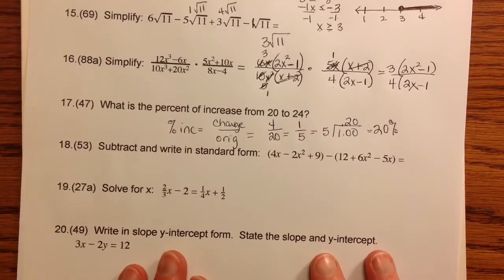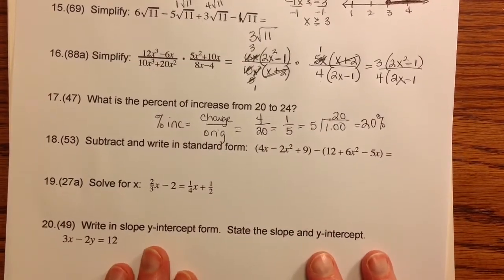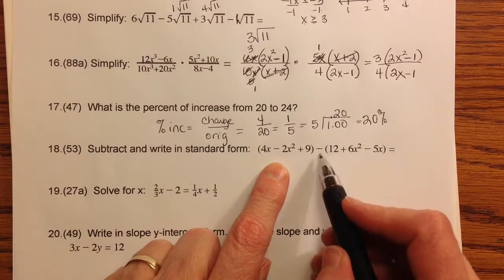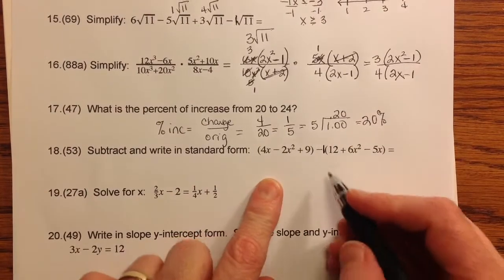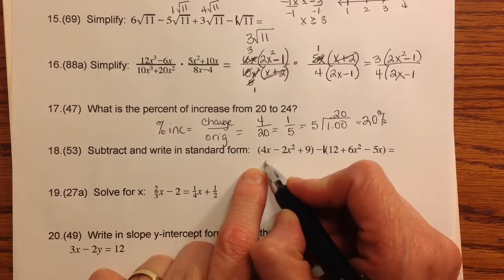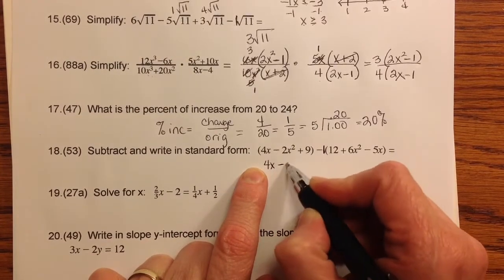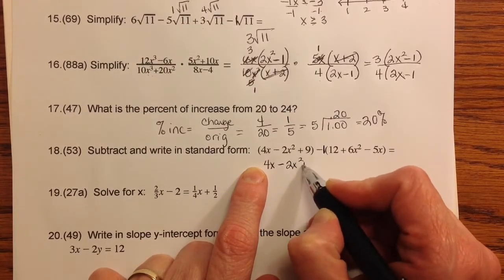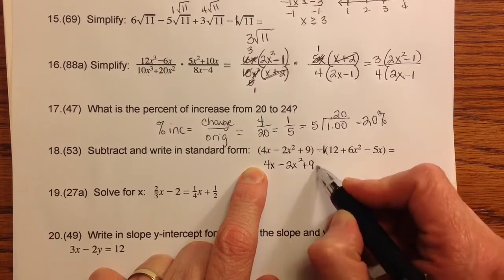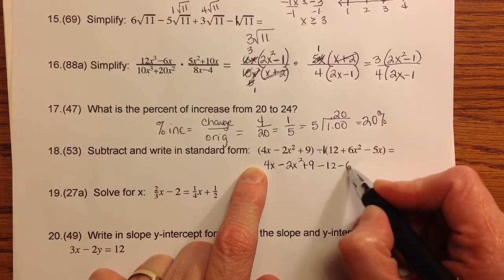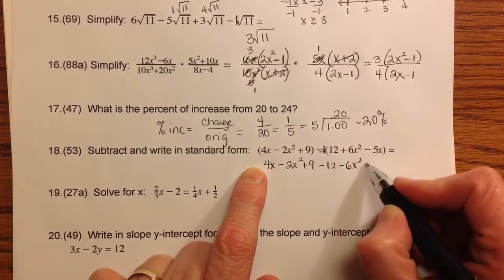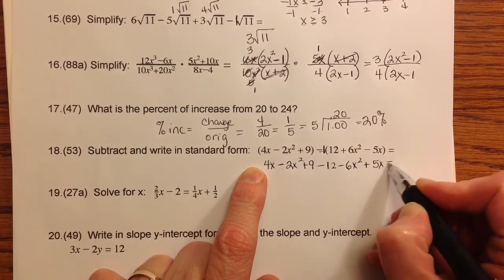Number 18, subtract and write in standard form. Okay, to subtract a polynomial, you need to go ahead and distribute your -1, because that's what that is right there. So I'm going to go ahead and write it 4x minus 2x squared plus 9, and then minus 12, and then minus 6x squared, and then plus 5x. I'm just distributing that -1 all the way across.